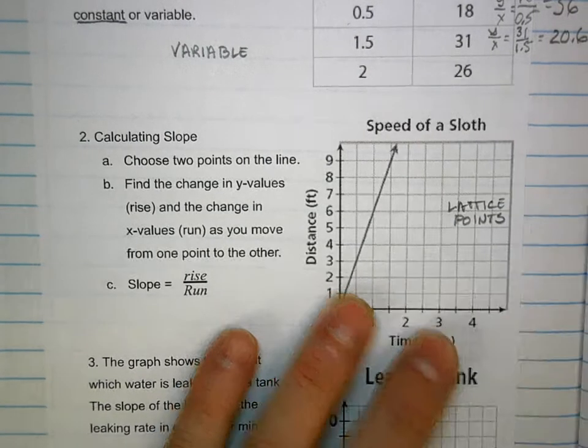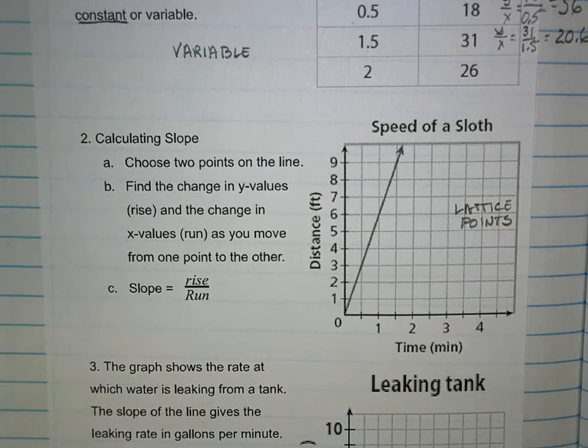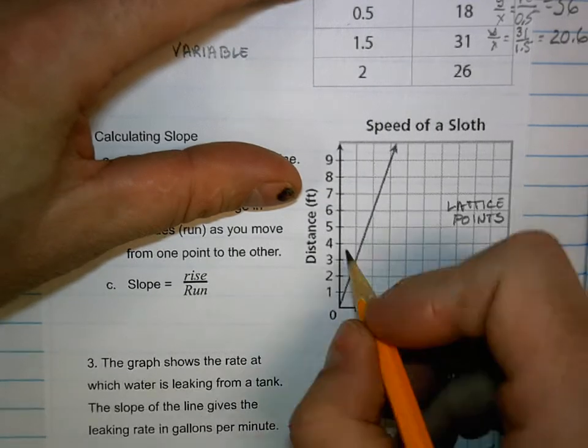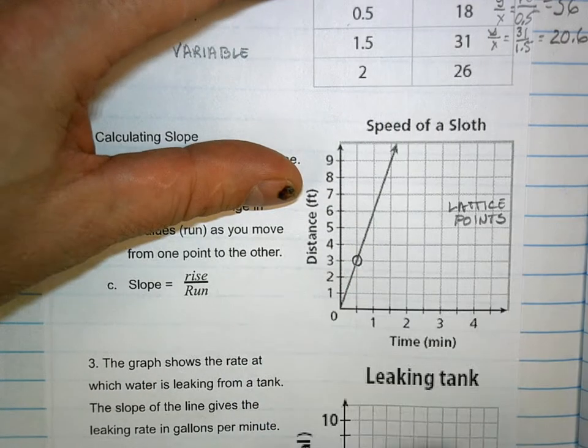So what we're looking for is something called a lattice point. A lattice point is where the line crosses perfectly over 2 grid lines. Does that make sense? What did you get? I got 1, 3. That is a lattice point.